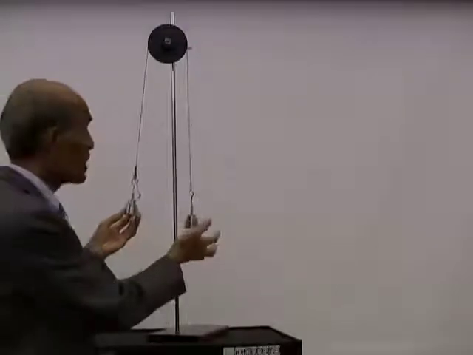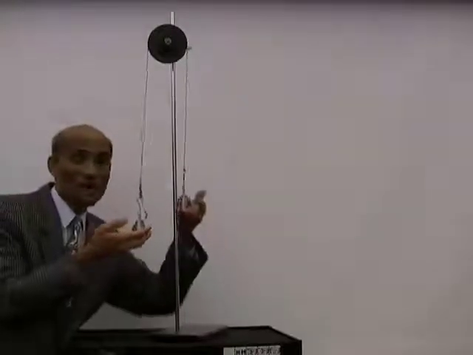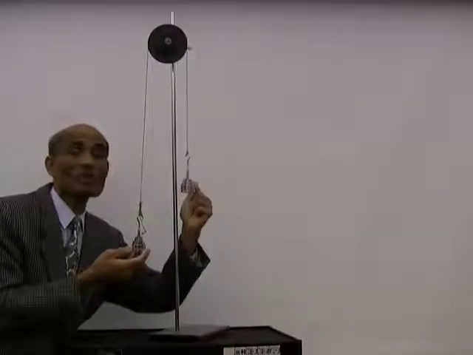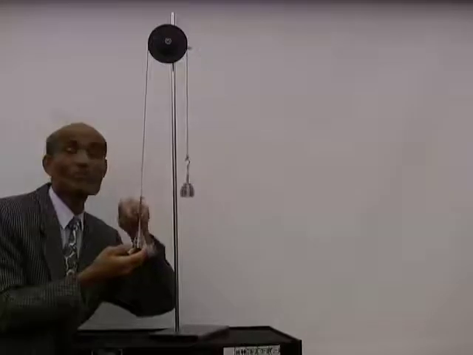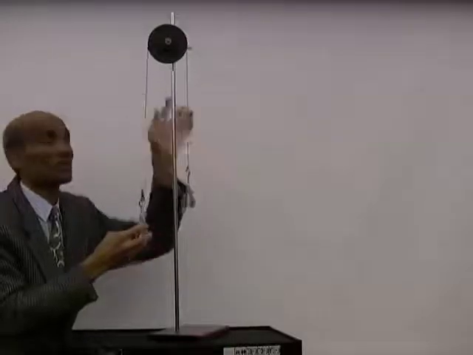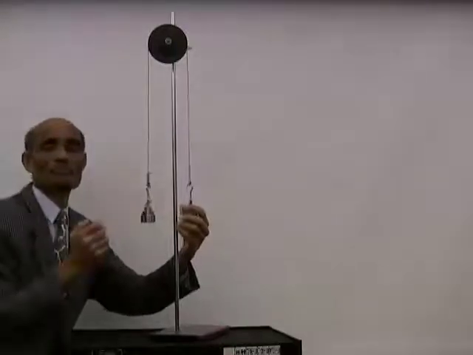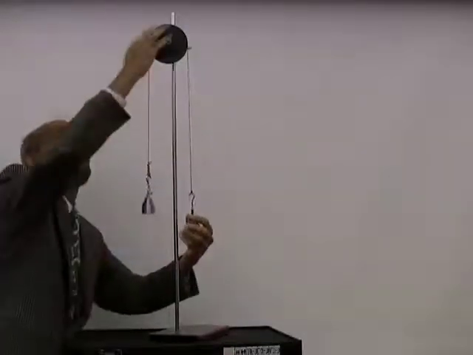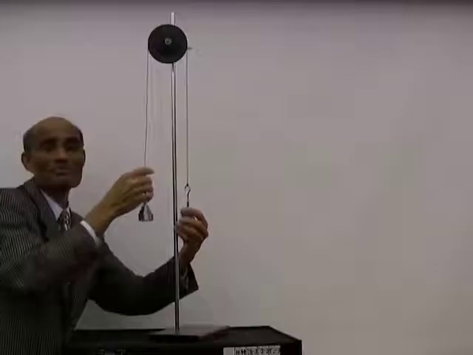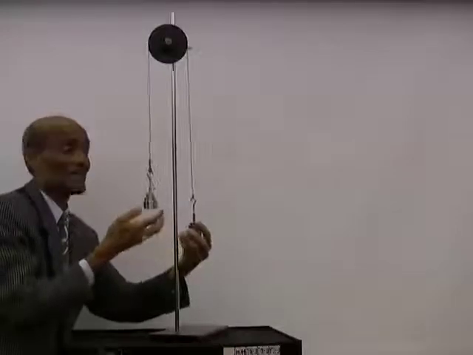Let's talk about the motion of this system. Now, I'm talking about my side. There is a mass on the left, there is a mass on the right. The mass on the left I'm going to call M1, and the mass on the right I'm going to call M2. Now tell me, will the tension on the string on each side be the same? Well, it will be, provided there is no friction on this pulley. So the tension on the string on the right and on the left are the same.